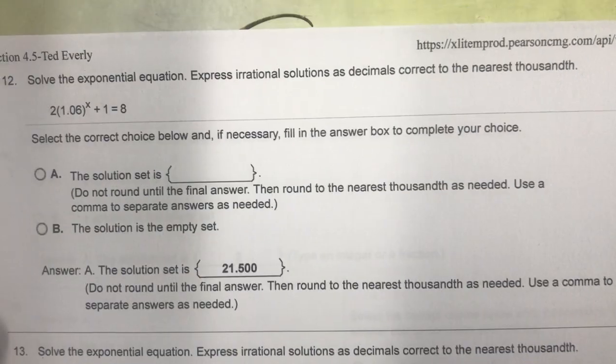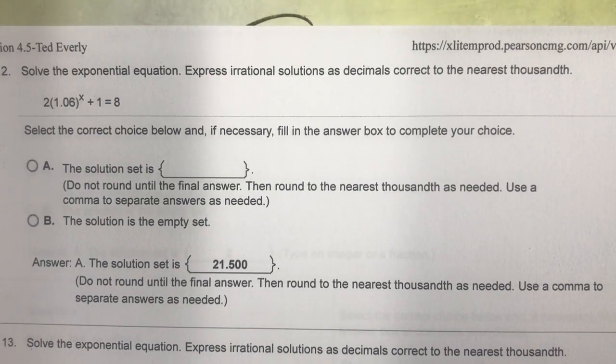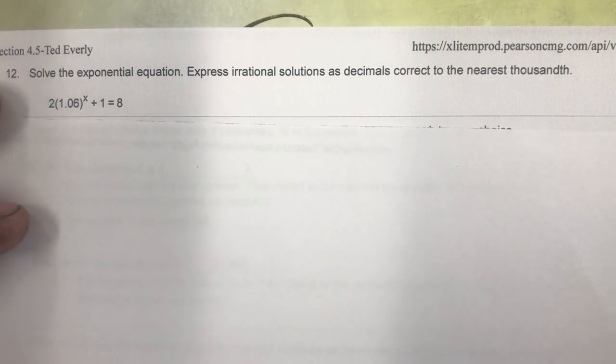Alright, we got a couple more of these, and maybe you'll get the hang of them. I'll go ahead and do these if you don't think you got it. If you want to fast forward, it's no big deal.